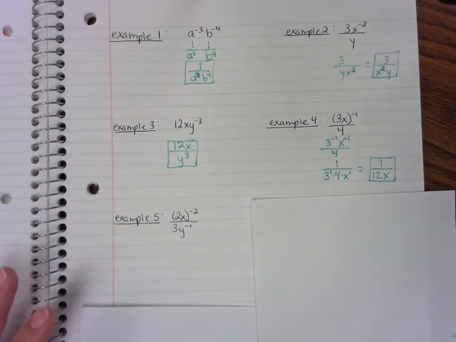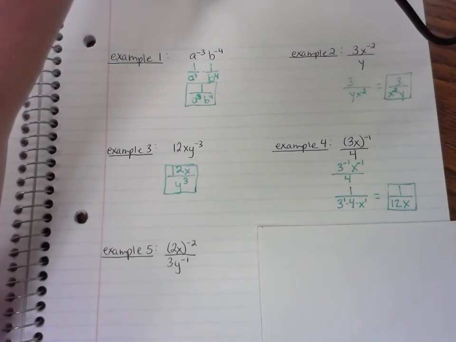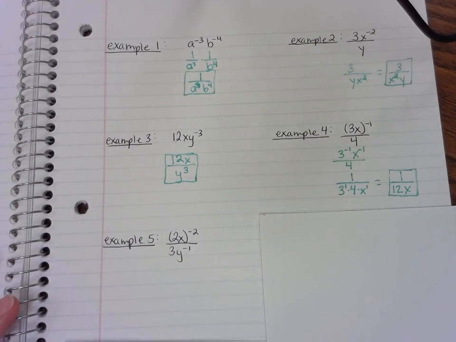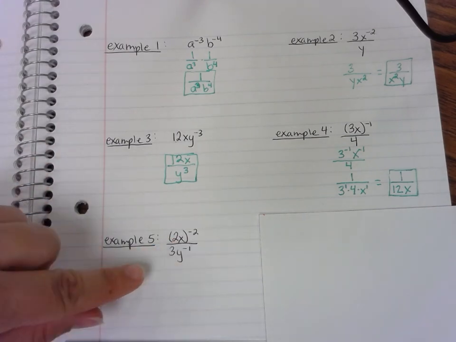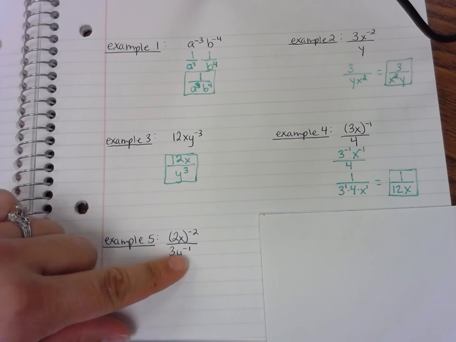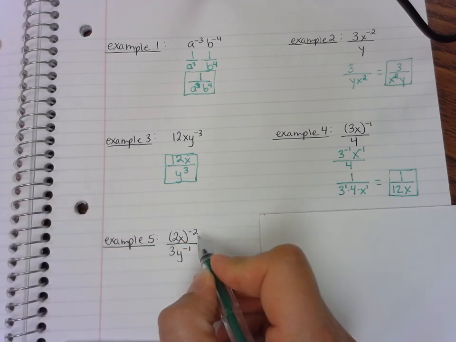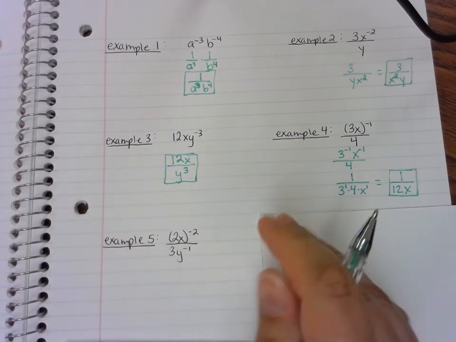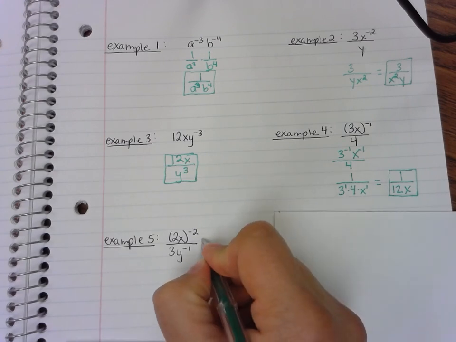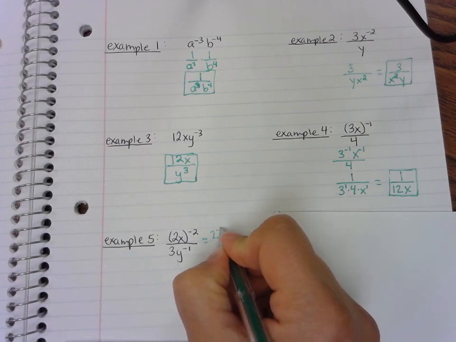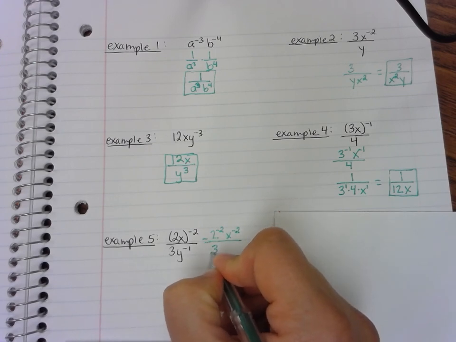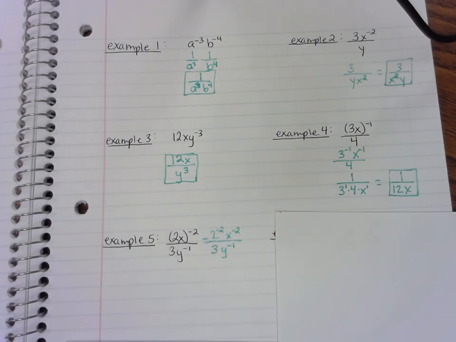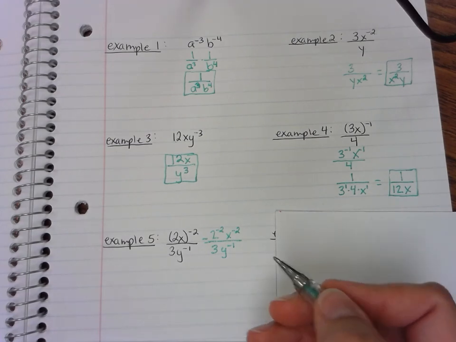Example 5, we have 2x to the negative 2 divided by 3 times y to the negative 1. So let's first distribute this negative 2. So this is going to become 2 to the negative 2, x to the negative 2, over 3y to the negative 1. And now I'm going to come below and we're going to take a look at those negatives.